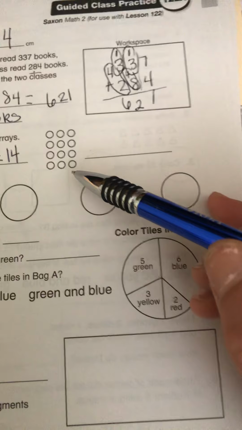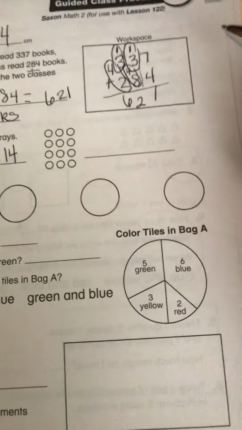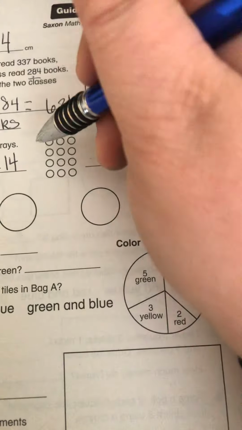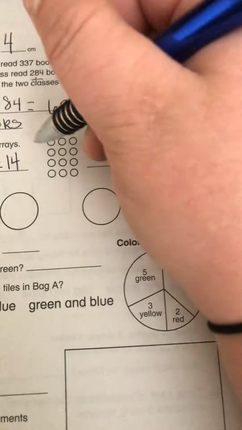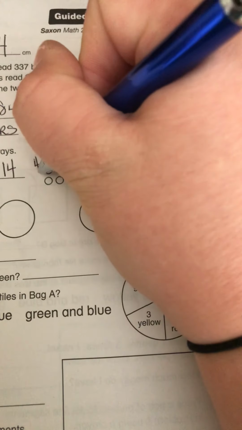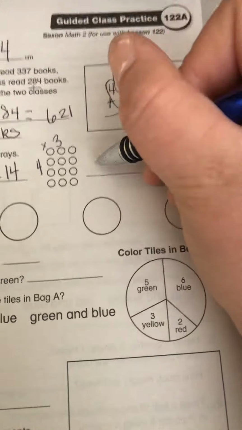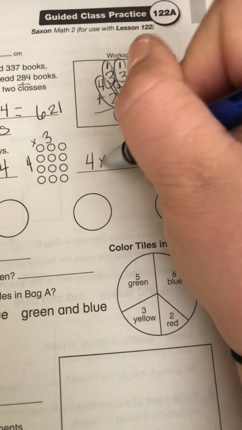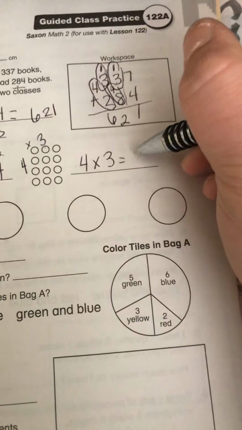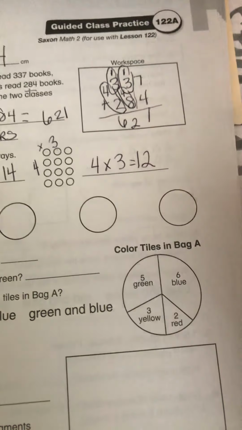You do this one. Go ahead and pause the video and try it. Write me a number sentence. So if you're back at the video, you're ready to see if your answer is correct. You should have had a 4 by 3. This is a 4 by 3 array. My number sentence would be 4 times 3, and 4 times 3 is 12.